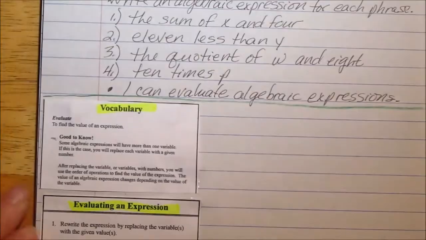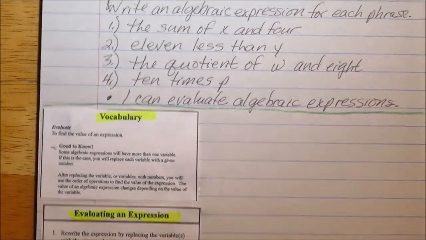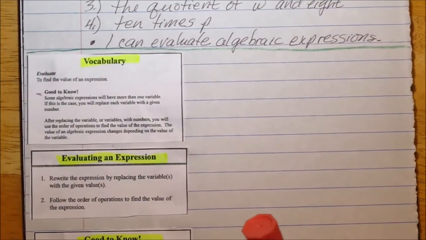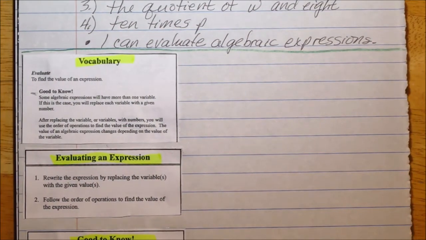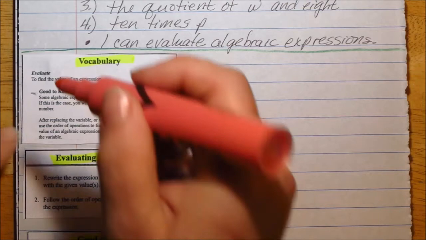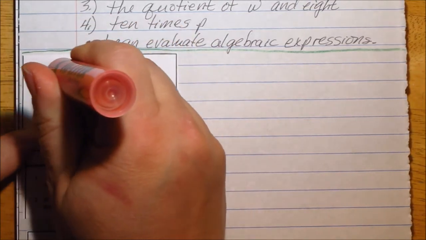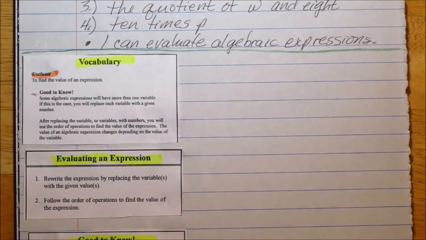All right, so as I always do, I'll take my yellow highlighter and just give each one of these a highlight. Vocabulary, evaluating expressions, and good to know. Okay, so starting with vocabulary. The vocabulary that we are introducing first here is evaluate. And evaluate means to find the value of an expression. What I usually say when you see the word evaluate, that means plug it in and solve. It means plug in the values they tell you the variables are being represented, and then just do the math. And you'll see examples of that very shortly.